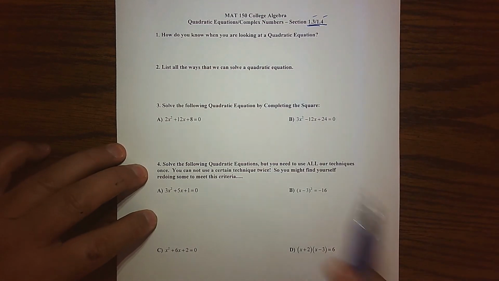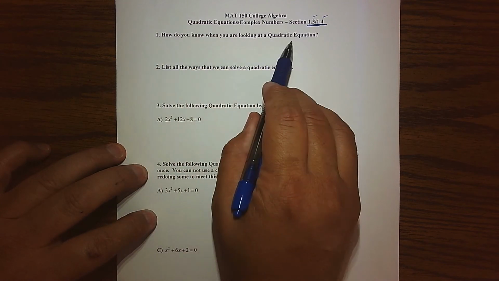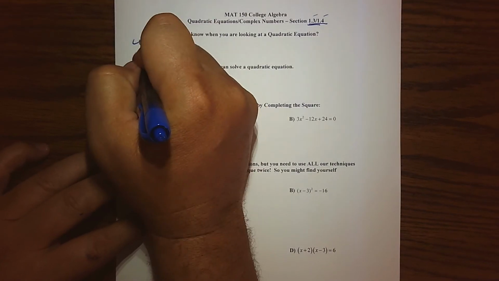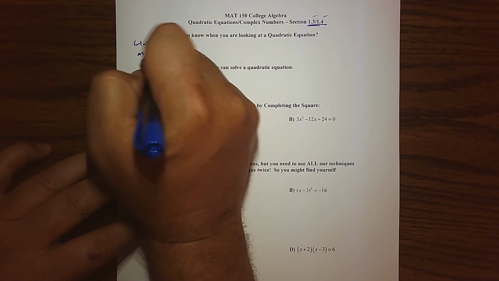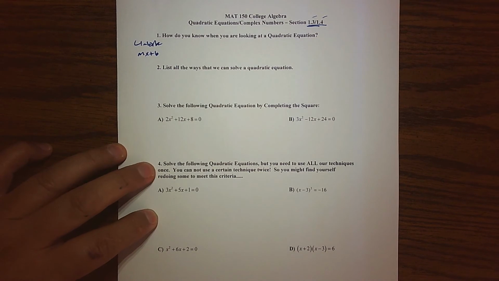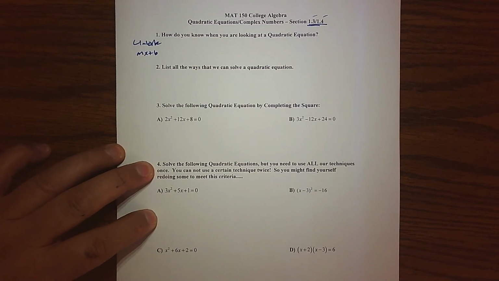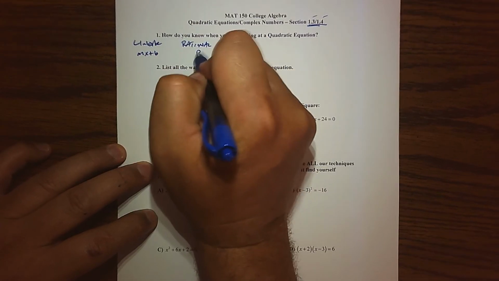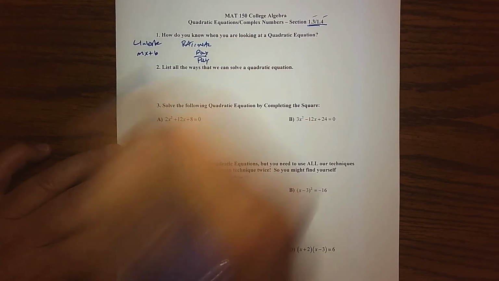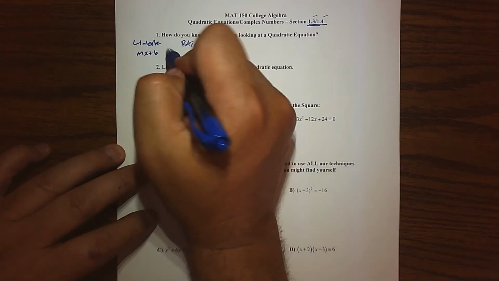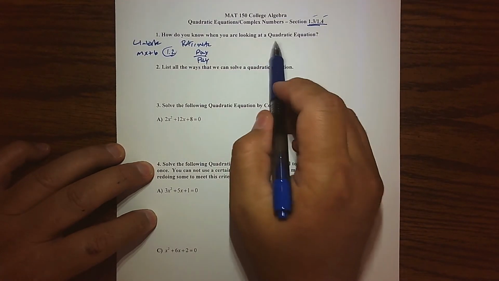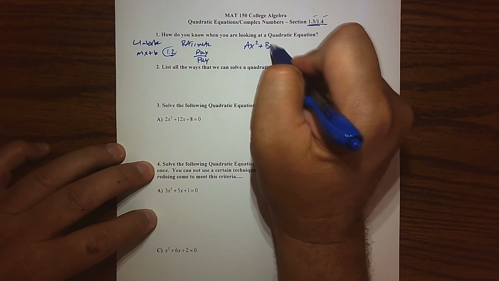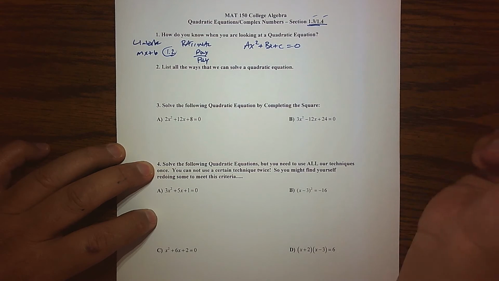So the first thing we need to do is figure out how we know when we're actually looking at a quadratic equation. Recall for a linear equation, we have the form mx plus b, right? Variables in the numerator to the first power. For rational equations, we're dealing with situations where we have a polynomial over a polynomial. So we saw this in 1.2. And quadratic equations basically take on the form ax squared plus bx plus c equals 0.